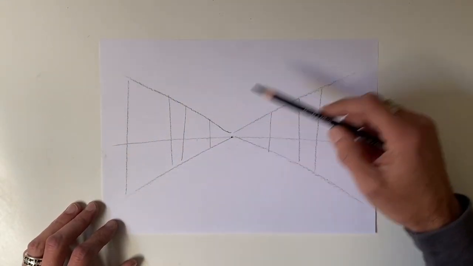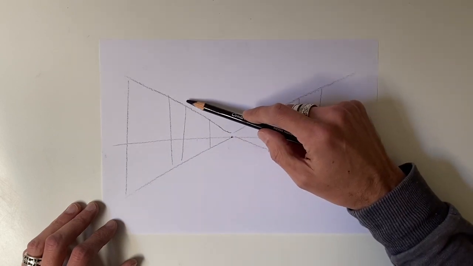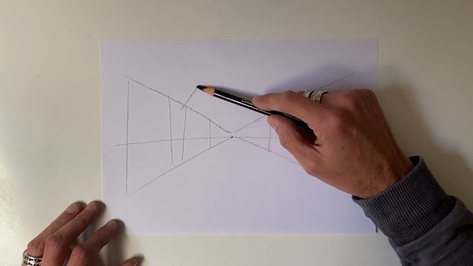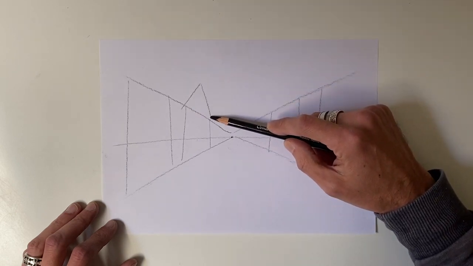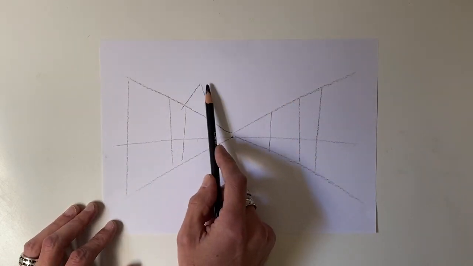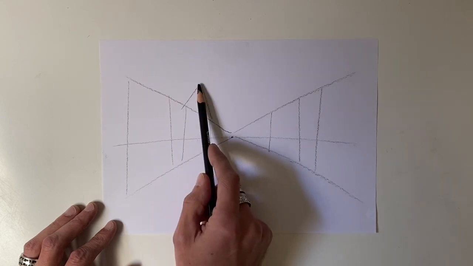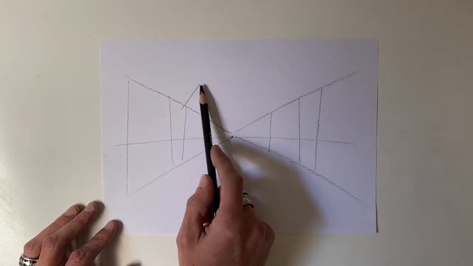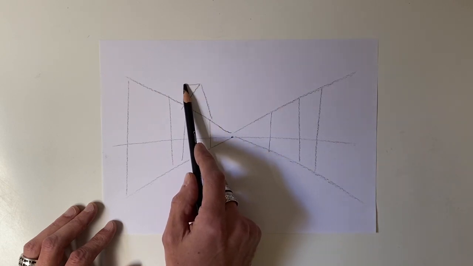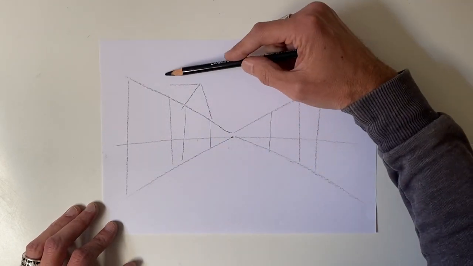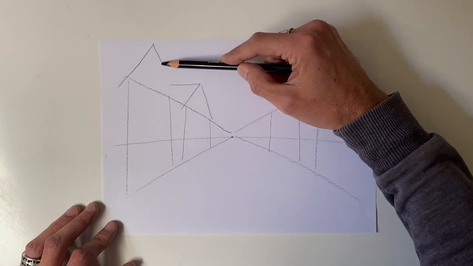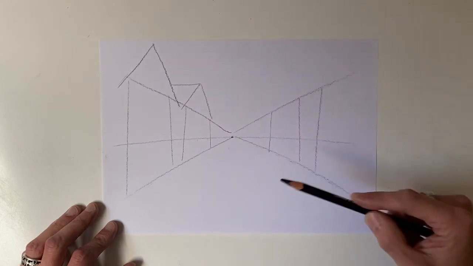The next thing we can do is add in the roofs. You can have a bit of fun with that and create different types of roofs for your houses. So this one might look something like that. And then all your lines, I'm going to create horizontal lines to create the top of those roofs. So one like that. This roof is going to look something like that.